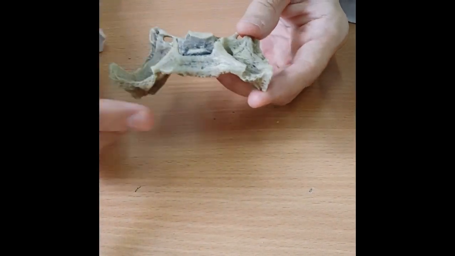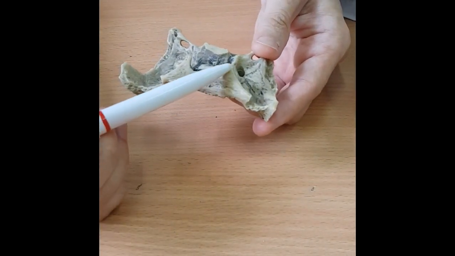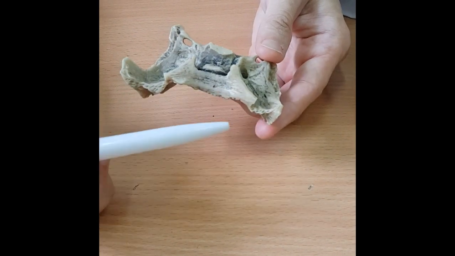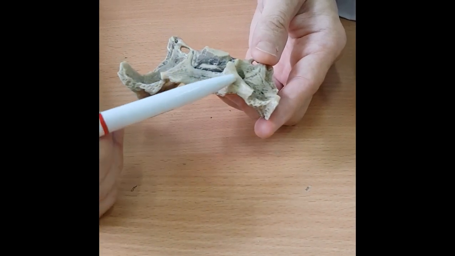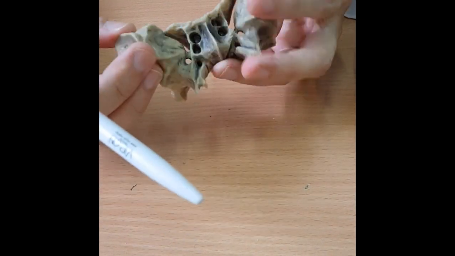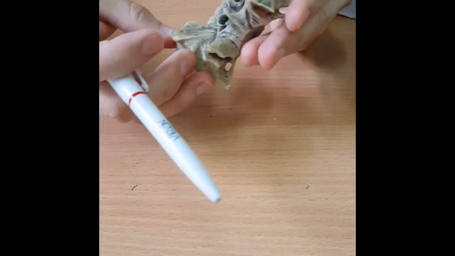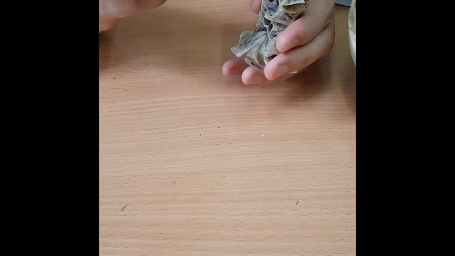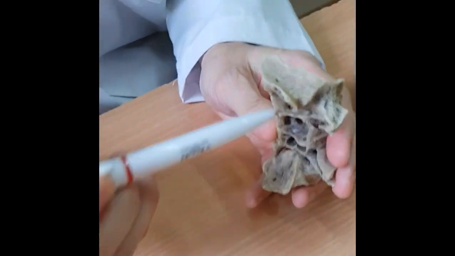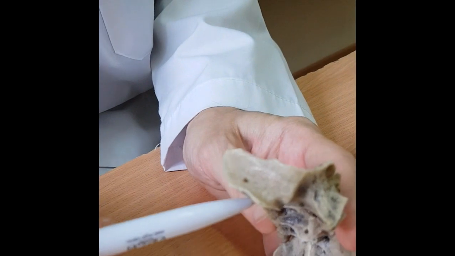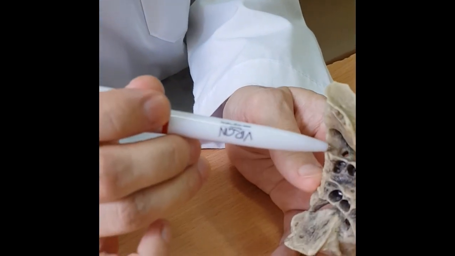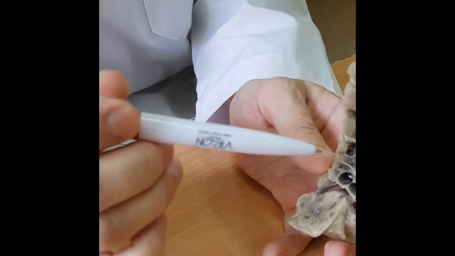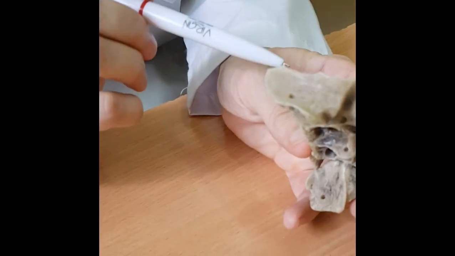Next, the lesser wing. There are 2 lesser wings, and inside the lesser wing it's important to mention the foramen rotundum. Please see it, here is the foramen rotundum.